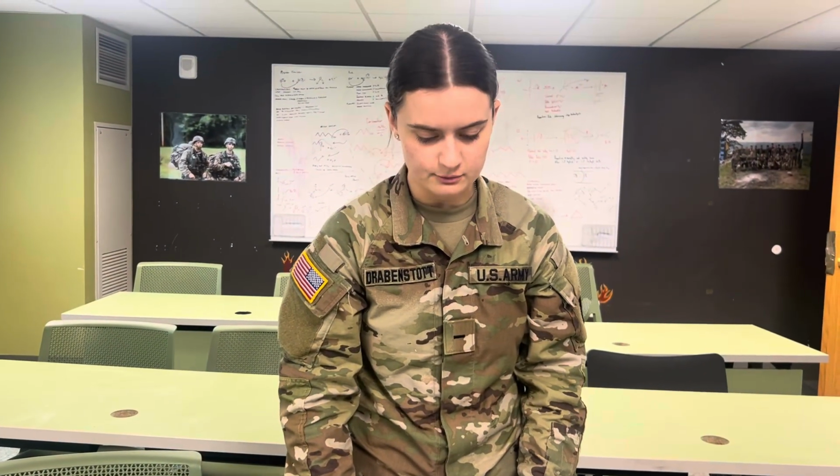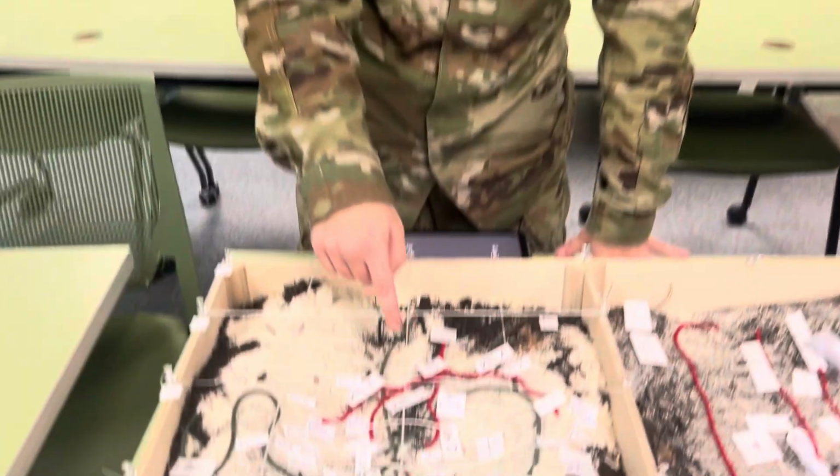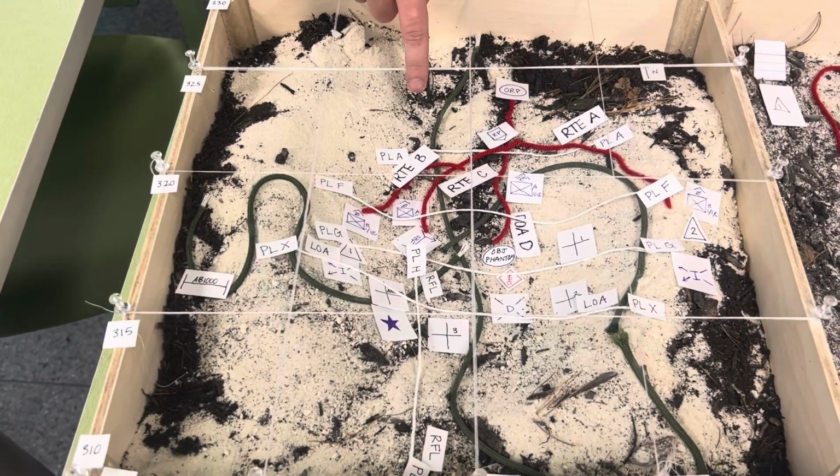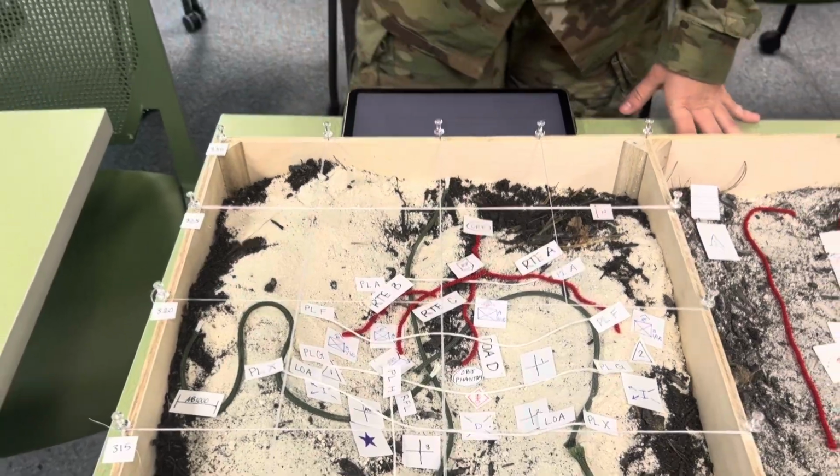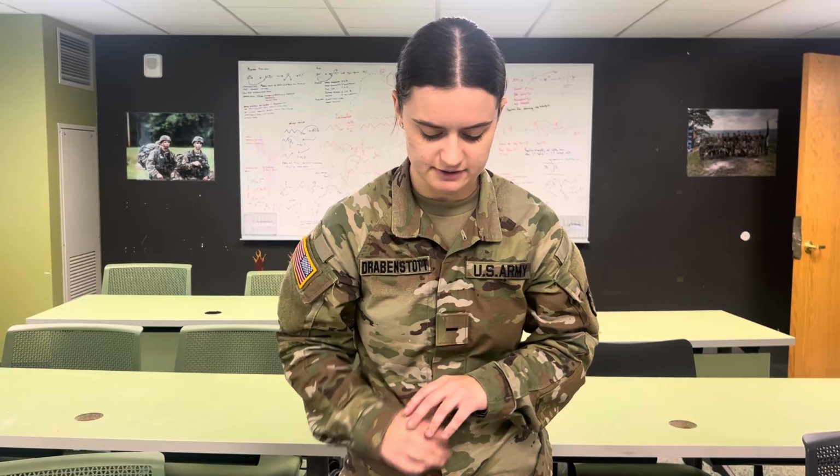Once we have each of our units placed on the terrain model, we're going to include their routes. These routes are shown by the red yarn and are labeled Route B, Route C, and Route A. And then we also have our DOAD to the objective. These are important to include just so each unit knows where they're going to be heading during this objective and how they get to each of their respective positions.